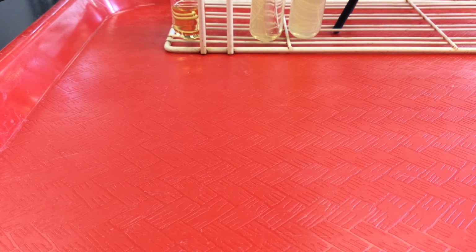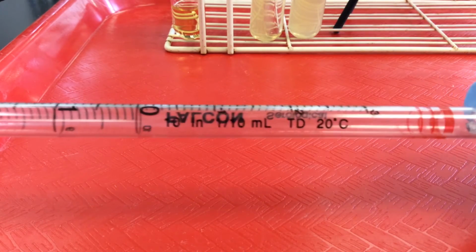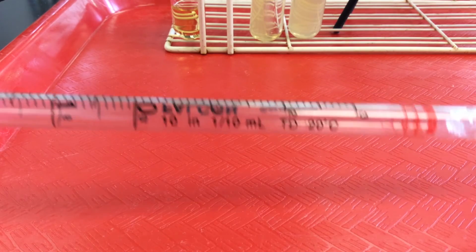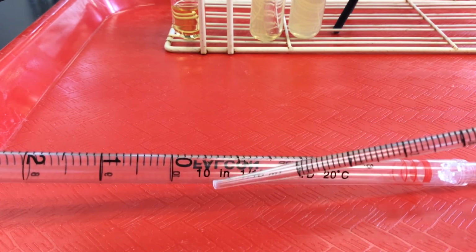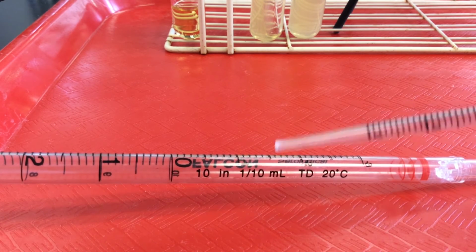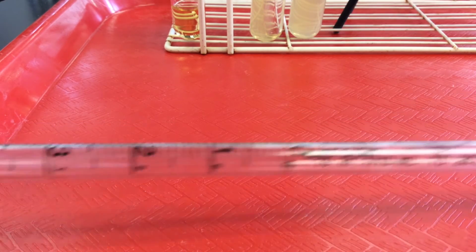We'll just do one more serological pipette. So here we have a larger pipette, and we want to ask ourselves, what's the total volume? Again, the information is here at the blunt end. So the total volume on this pipette is 10 mils. The smallest units are 1/10 mils. So let's see if we can walk through this pipette here.